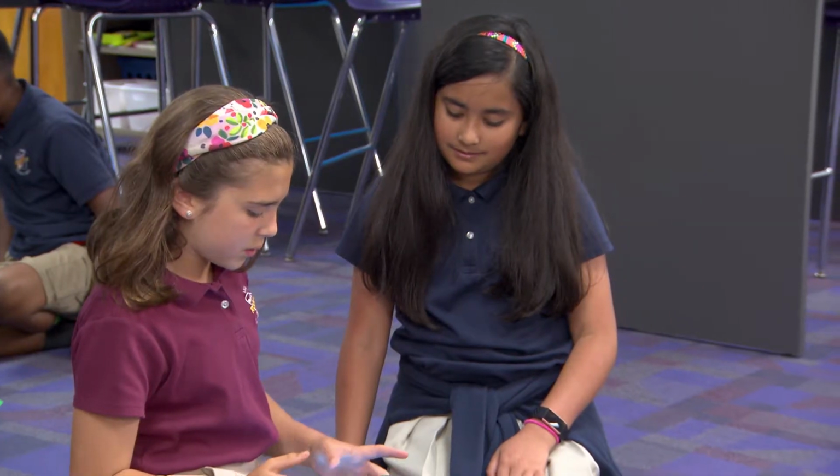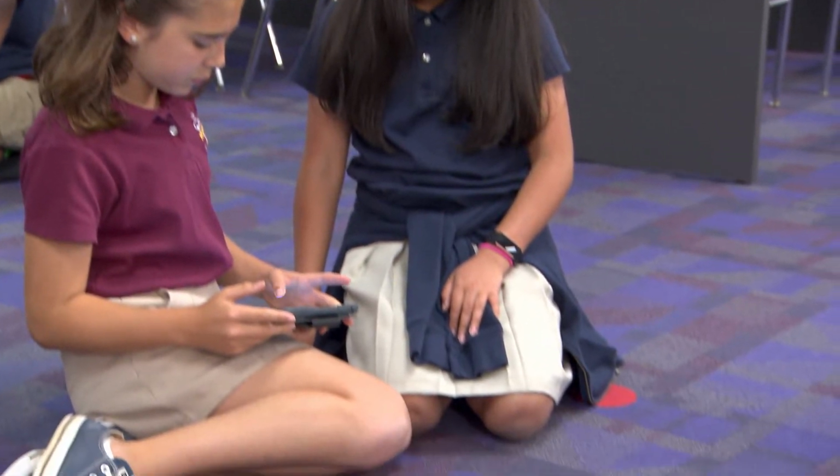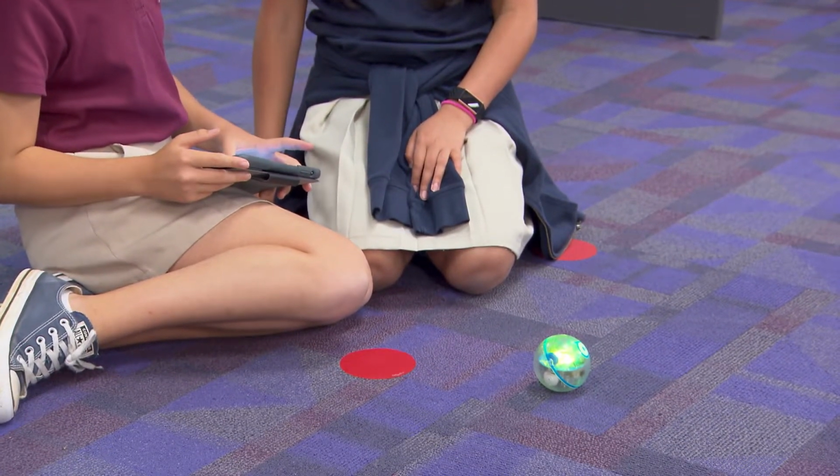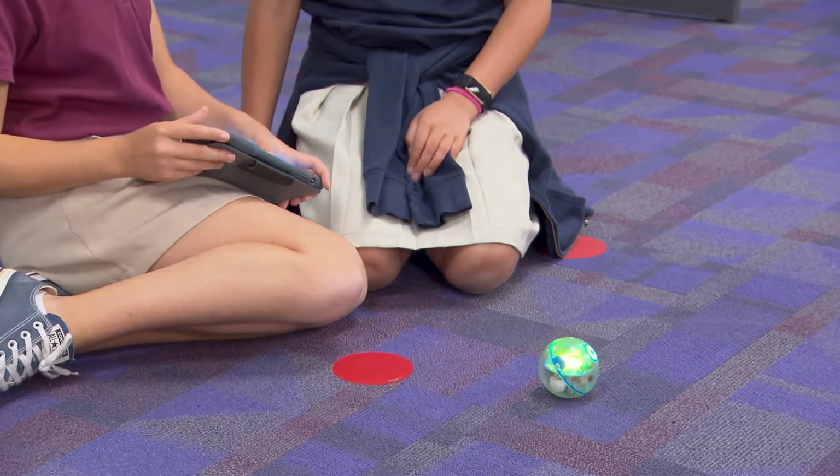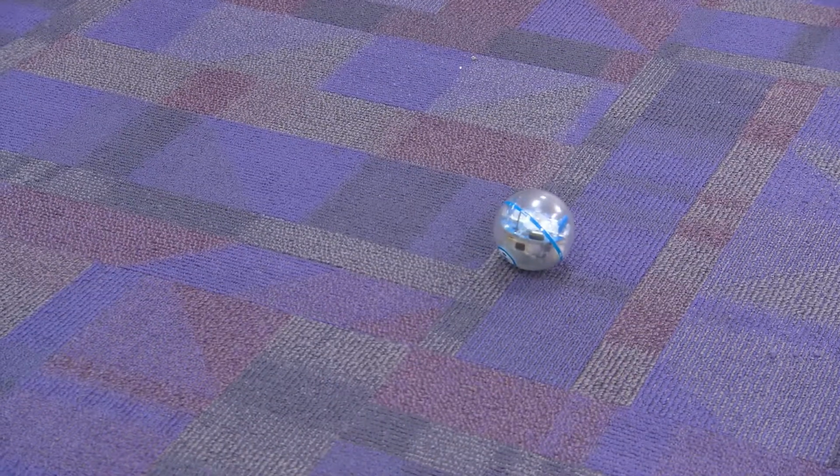You ready to do that? Did you try? Oh, let me see yours. What are you missing between your roll ones? Oh, stop. We were going really fast last time. Between each one, right? Yeah.